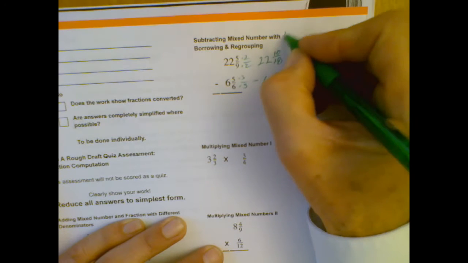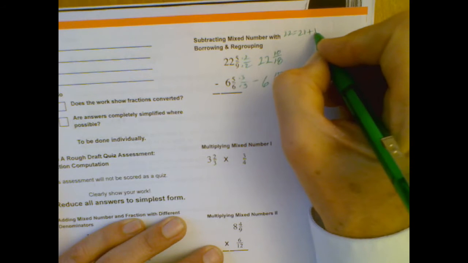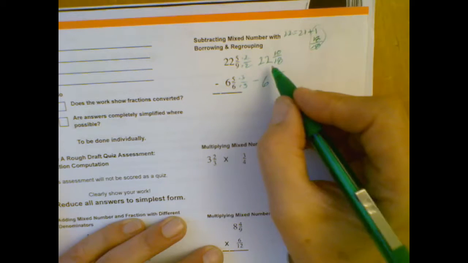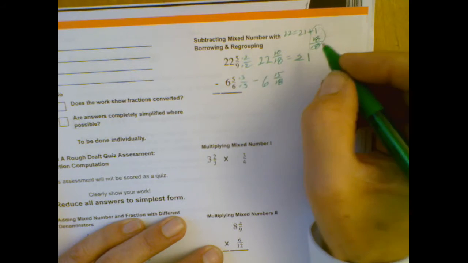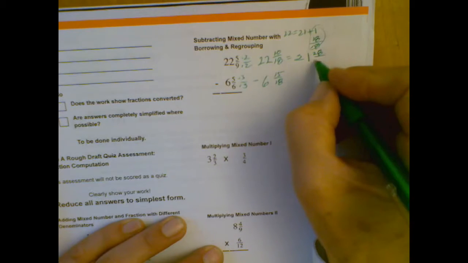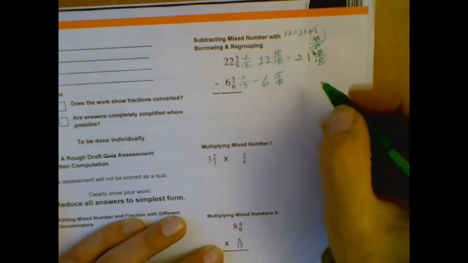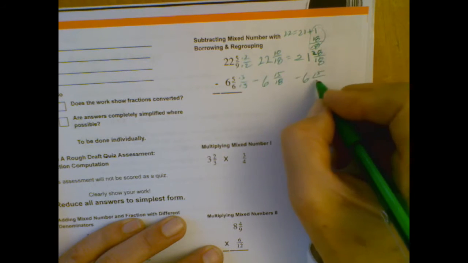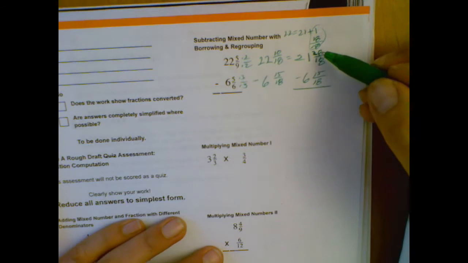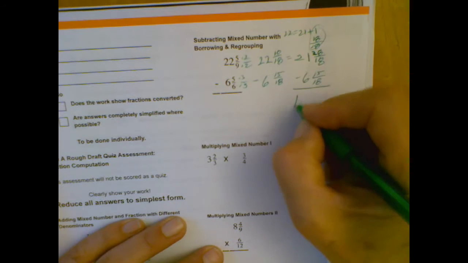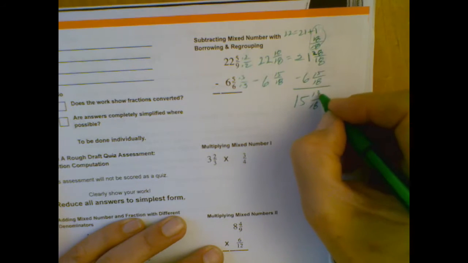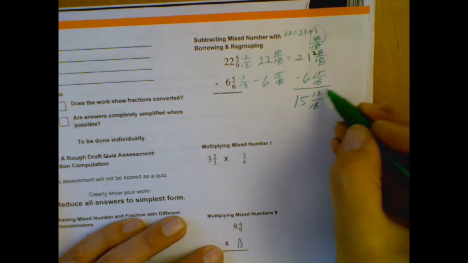So 22 is the same thing as 21 plus 1. And the 1 I'm going to write as 18/18, and I'll add it to here. So now I have 21 and 10/18 plus 18/18 is 28/18. It's hard to see, isn't it? Minus 6 and 15/18. Now, since the 28 is larger than 15, I can take the 15 away from the 28. So my whole numbers, 21 minus 6 is 15. I'm talking 18ths, so 28 minus 15 is 13. And this is the end, because 13 is a prime number. There's my answer.